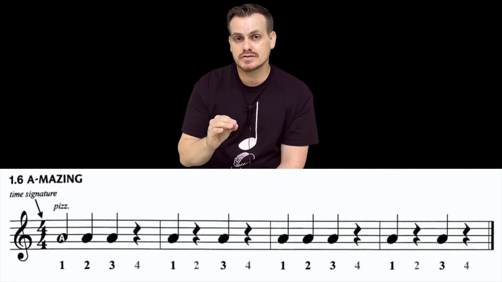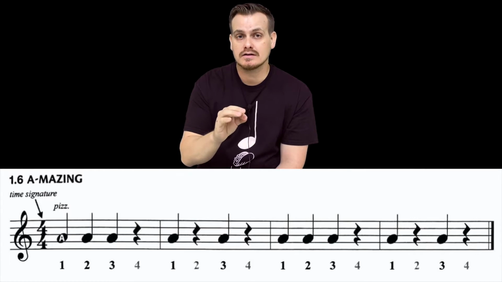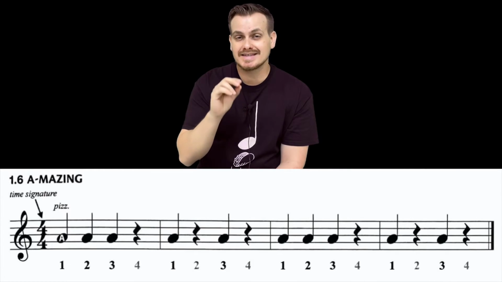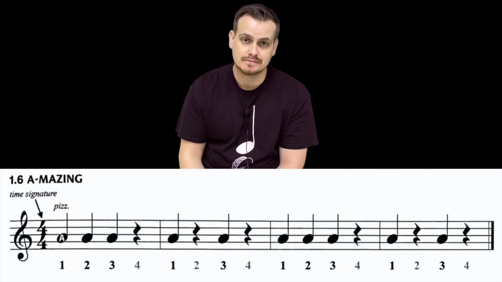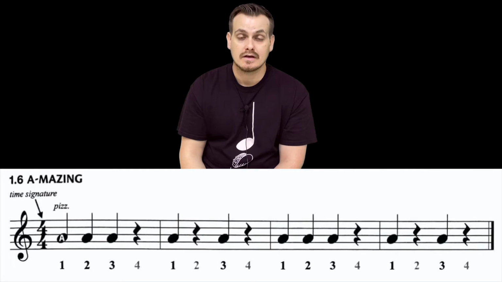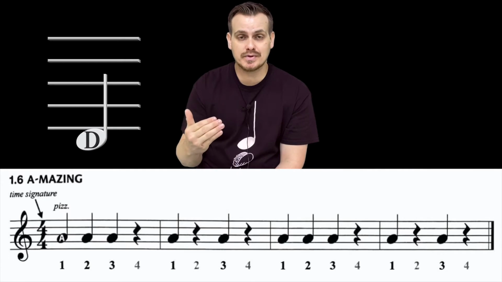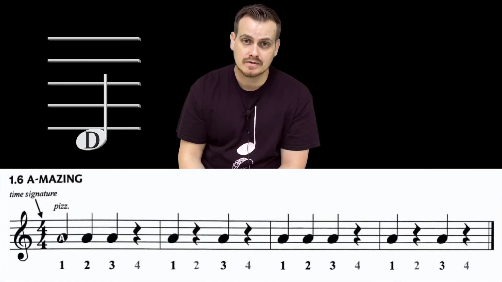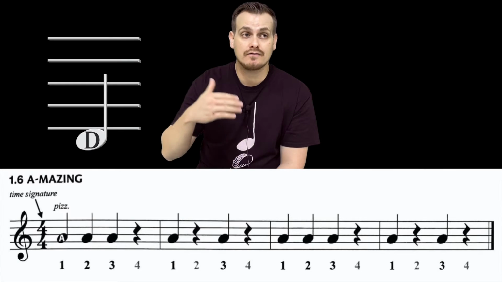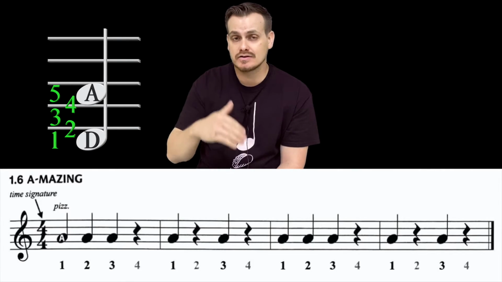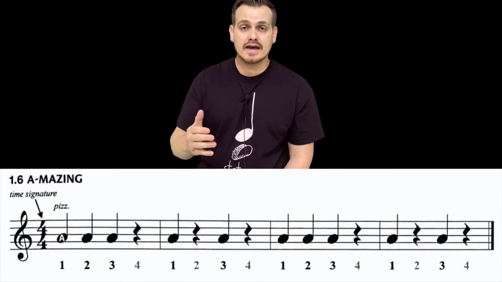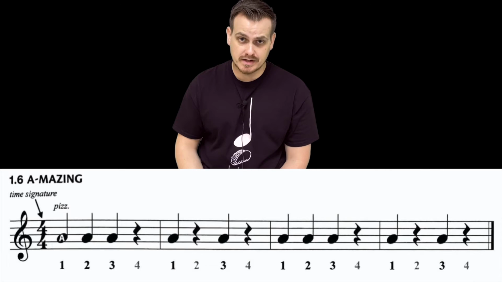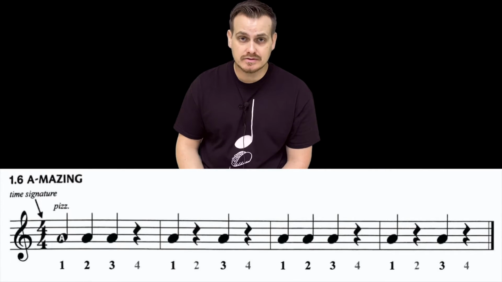Now, this pitch, for violin, viola, and cello, is A higher in pitch or lower in pitch than D? Your A is actually higher in pitch than your open D string. So your open A string is a fifth higher than your open D string. Before we start playing, let's go ahead and make sure we know how to play it rhythmically. Let's do the count first.